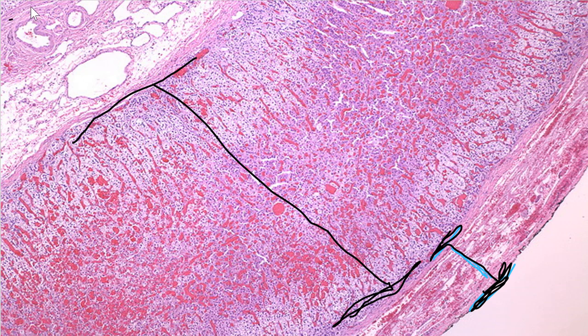And then here, and this is not the whole thing, but just a little portion of it, there's our medulla.